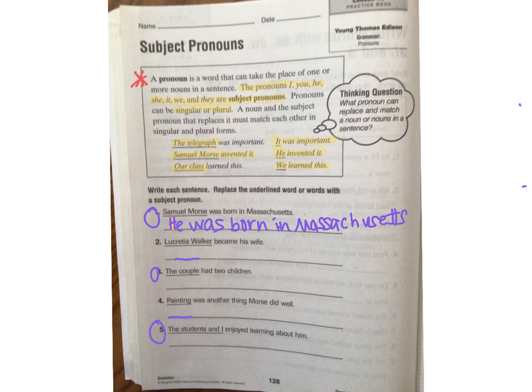Like the next one, what would you replace in "Lucretia Walker became his wife"? So you put the pronoun on that line, but you only need to write the whole sentence for 1, 3, and 5. Deal?